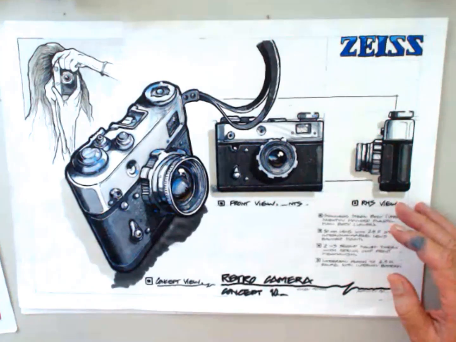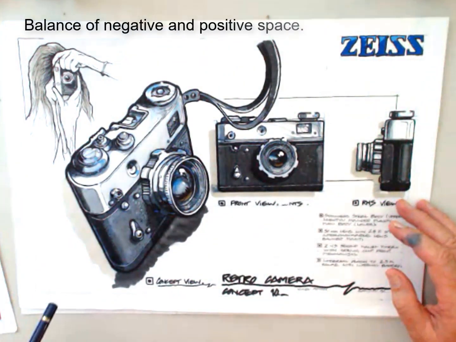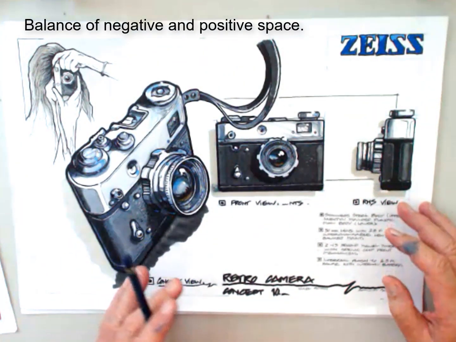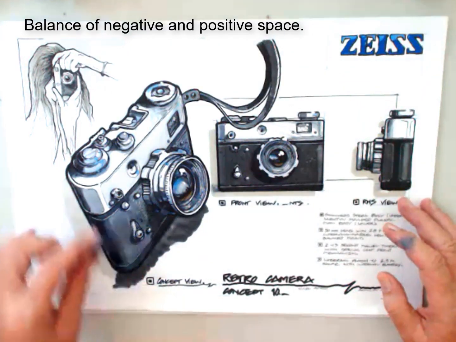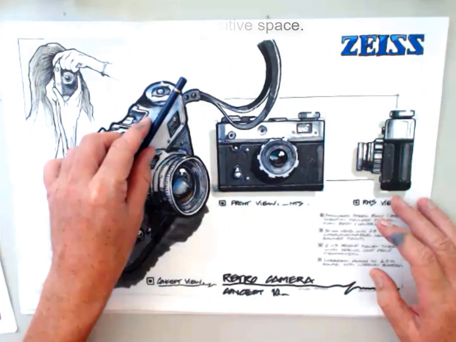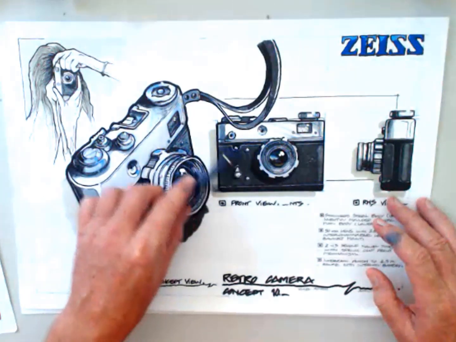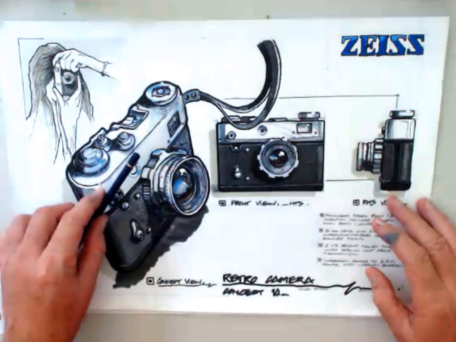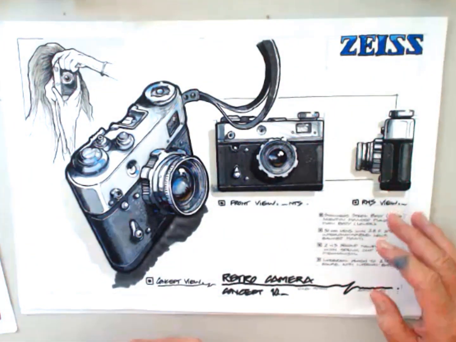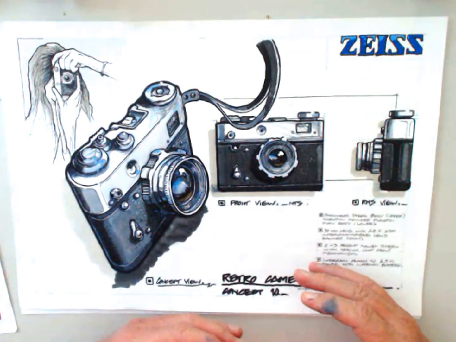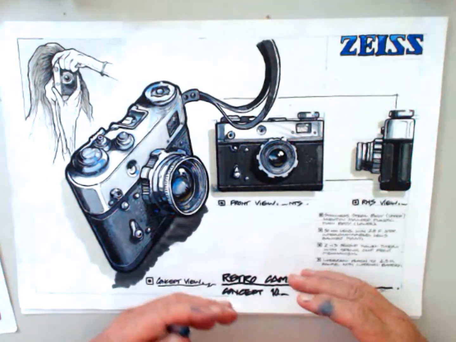The next element, which I touched on before, is a balance of negative and positive space. Generally with these presentations you want a certain amount of white space on the page and a certain amount of space which is taken up with the rendered part of the image. Now ideally this should be a balance, typically the 30-60 rule, or the rule of thirds.